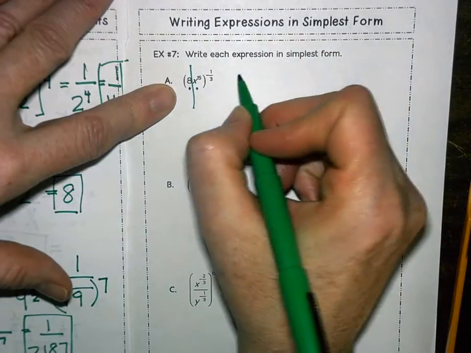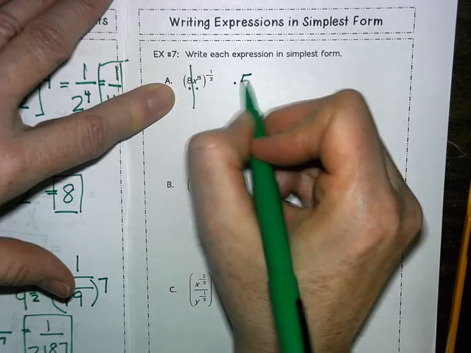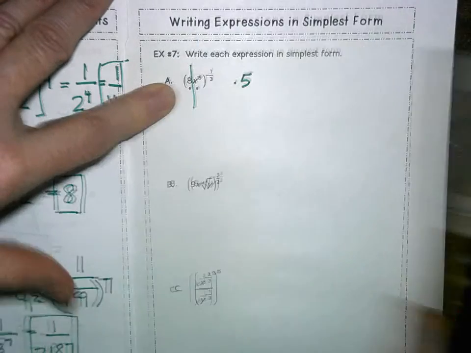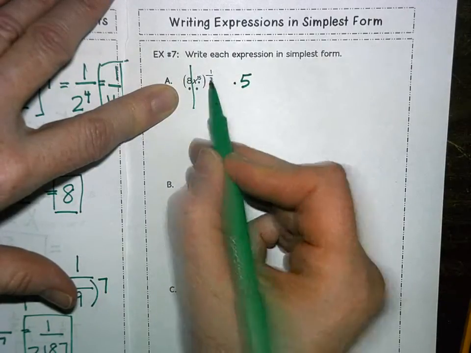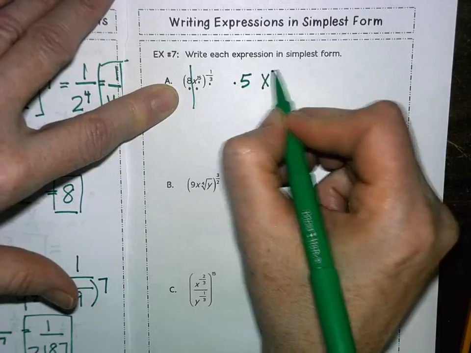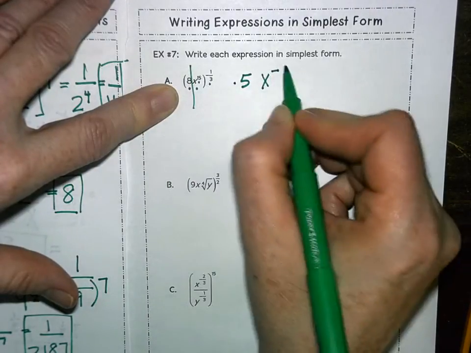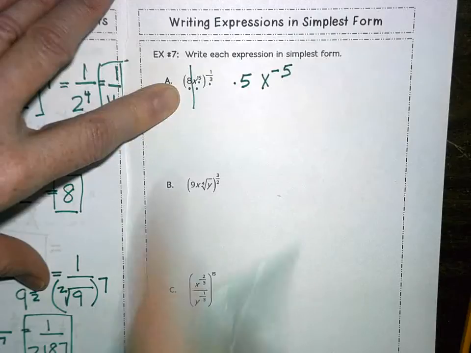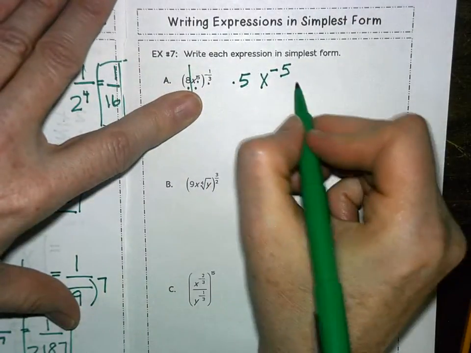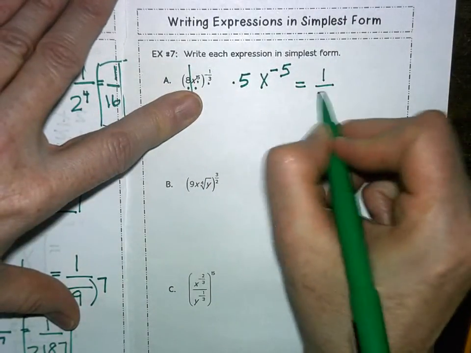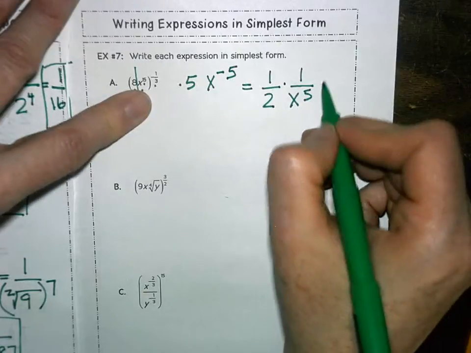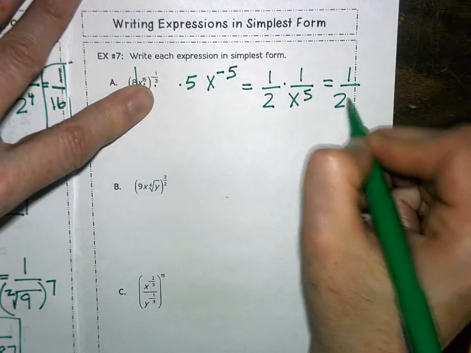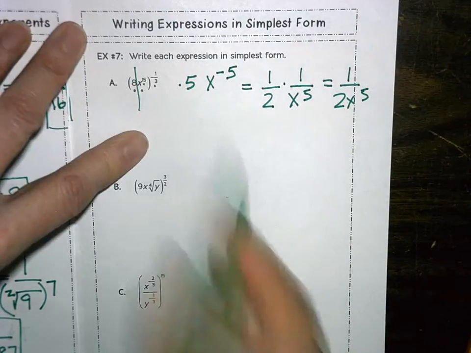Okay? So I get 0.5, you'll write it as a decimal, and then I take x to the 15 times, you multiply these exponents because I'm raising a power to a power. So that becomes x to the negative 15 thirds, which is negative 5. So I could rewrite that. That's fine the way it is, but I could also rewrite it as 1/2 times 1 over x to the 5th, which I could rewrite as 1 over 2x to the 5th. But either one of these is fine. Okay, let's do this one.